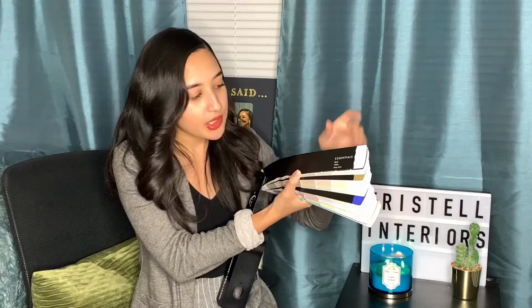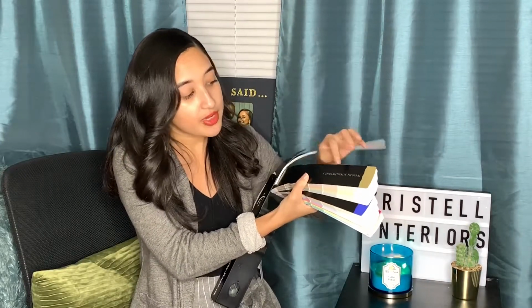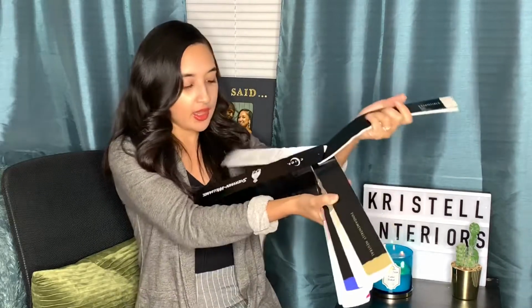So let's just say, for example, we want to do a neutral paint. So you would go over to the neutral section, or if you have a fan deck, if you're working with a designer, they will probably have a few of these already pre-selected for you, just grouped. So they have essential colors, which are like the black, the white, and the grays. Then you have fundamentally neutral. Mind you, I'm using a Sherwin-Williams paint deck, so each brand is going to have a different name for their little group of paints, but this one is sorted this way, which makes it super easy.